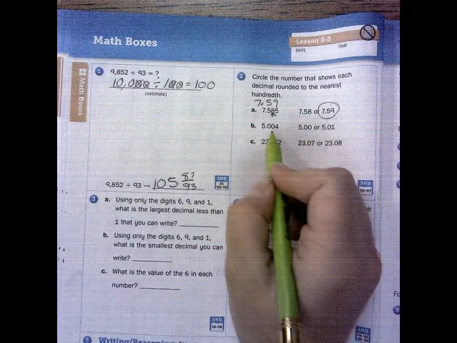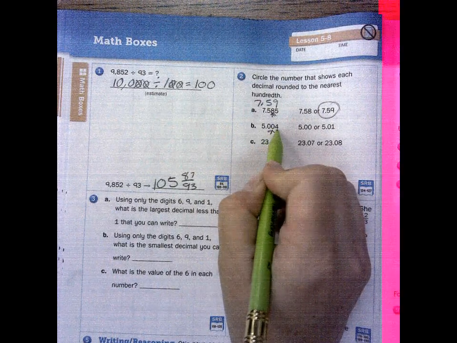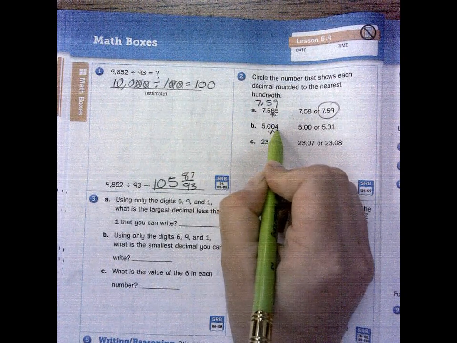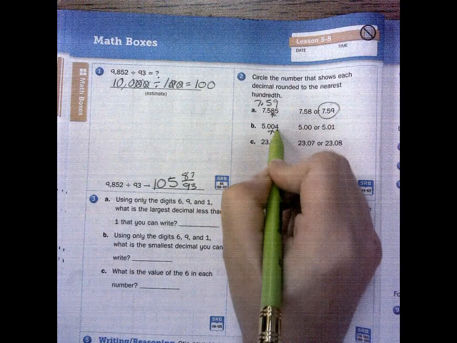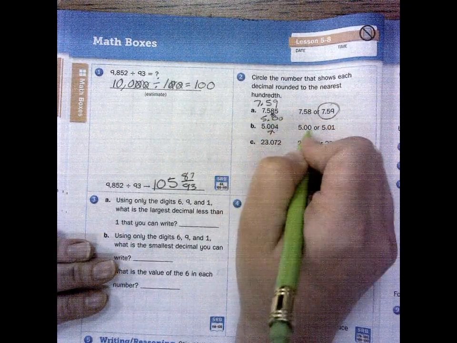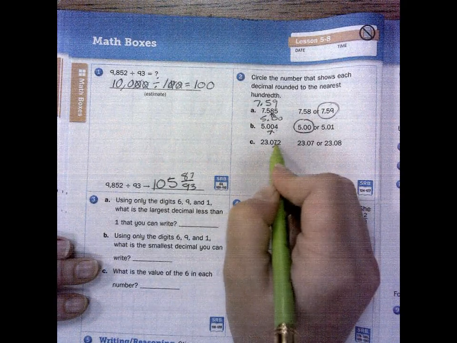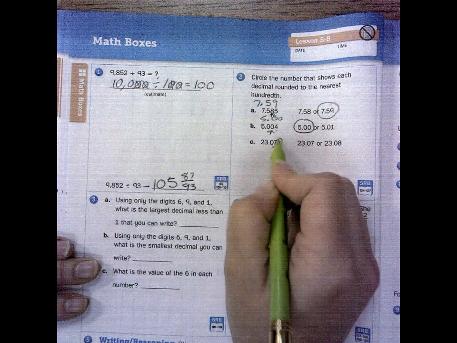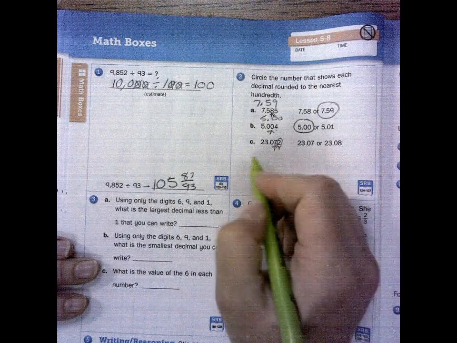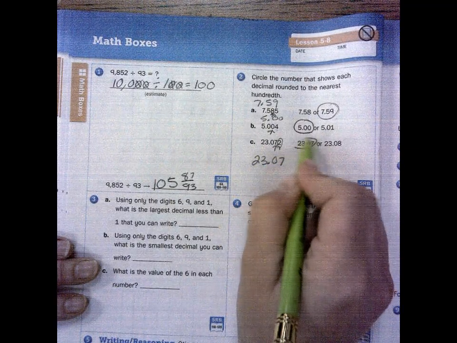Round to the nearest hundredth. I have a 0 in the hundredths place. Behind the hundredth is a 4. 4 or less, let it rest. So it would just be 5, 0, 0. And then I have a 7. Behind the 7 is a 2. 4 or less, let it rest. So that leaves me with 23 and 7 hundredths.